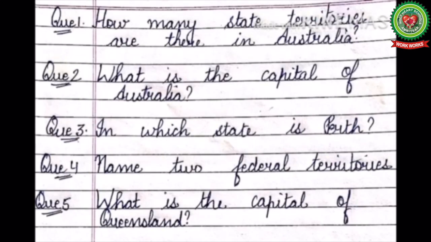Before starting with today's topic, let us recall the cross questions of the previous day topic. Number 1, how many state territories are there in Australia? Number 2, what is the capital of Australia? Number 3, in which state is Perth? Number 4, name 2 federal territories. Number 5, what is the capital of Queensland?